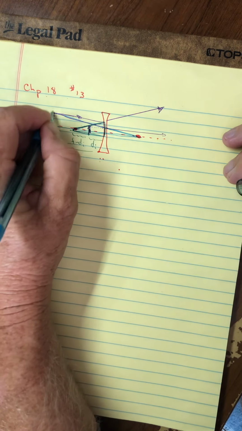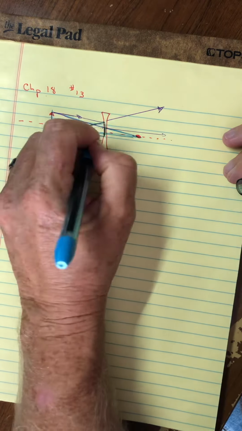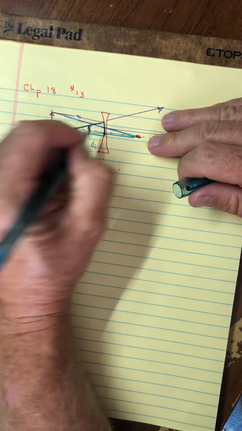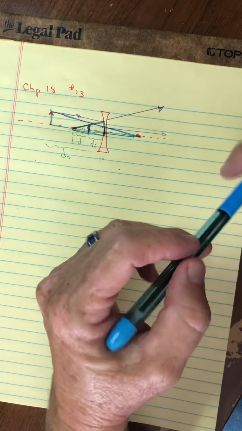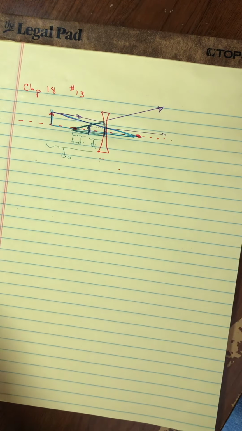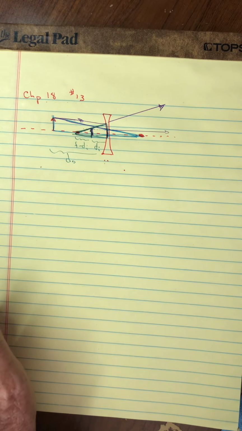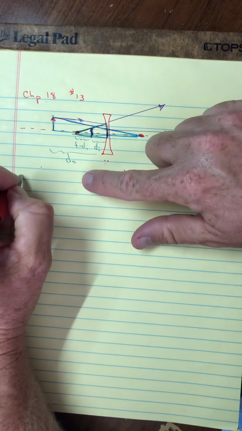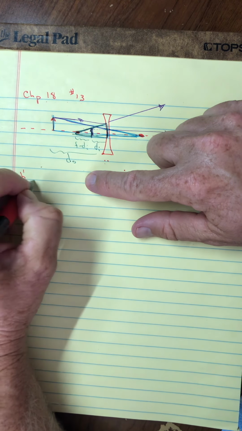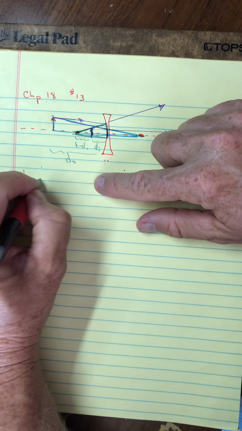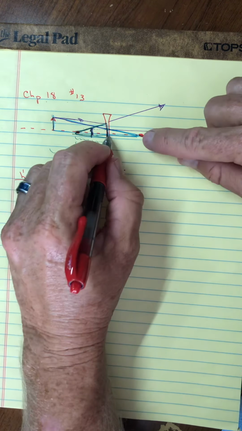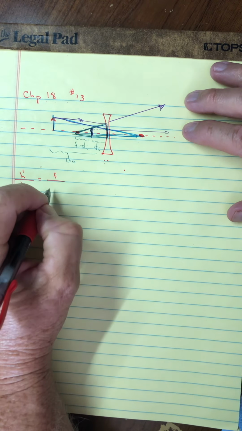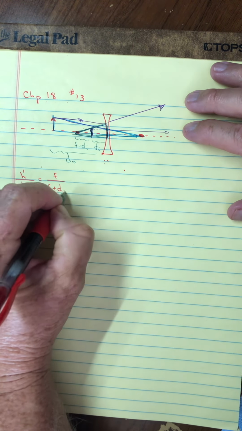And it's going to get kind of busy looking here, but this one would have a small blue triangle interlaid in this big one. And if you write out your set of similar triangles here, you get something that looks like this. If we call this the height of the image, you would get the height of the image is to the height of the object as this distance, the focal length, is to this whole distance, which is focal length plus object distance.